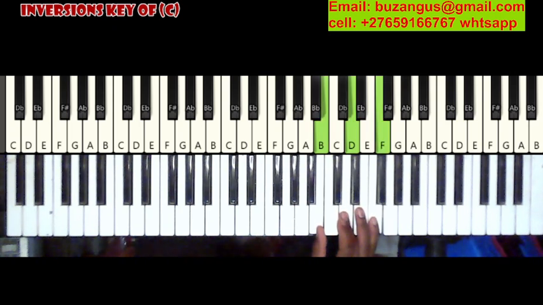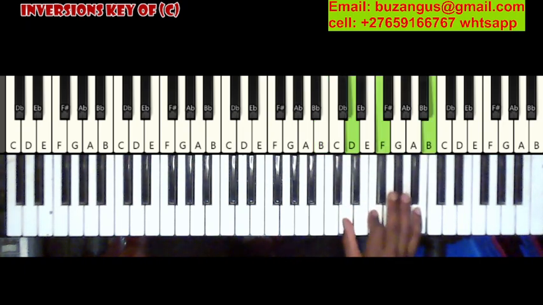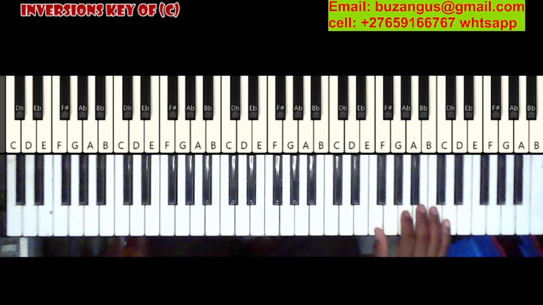So our root position is 1 3 5 again for the fingering. First inversion again is going to be 1 2 5 fingering. And then our last, second inversion, 1 3 5 fingering. So now you know.